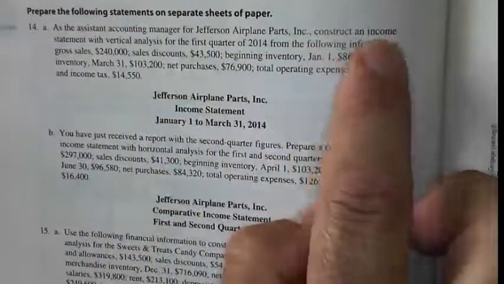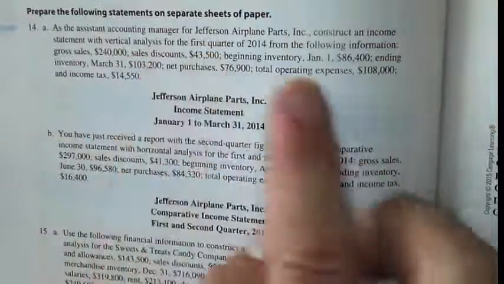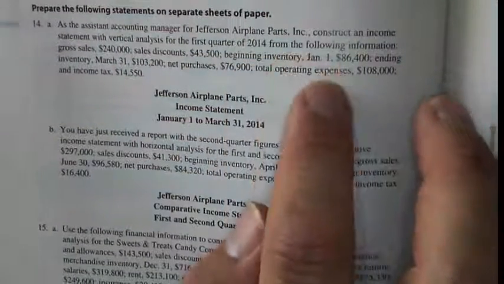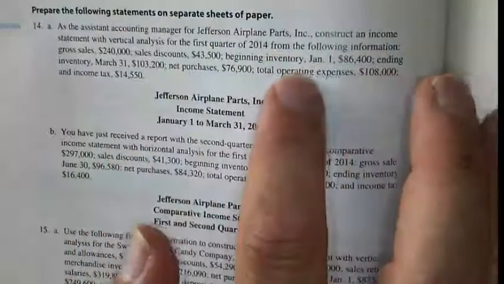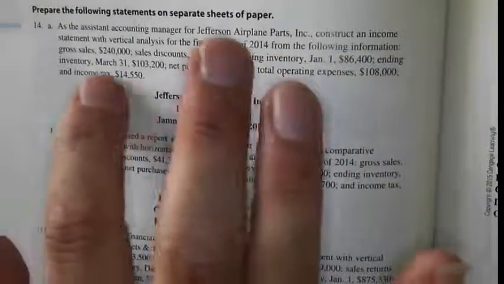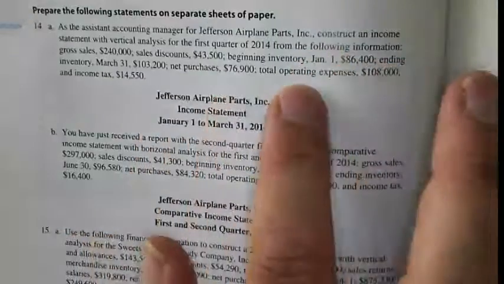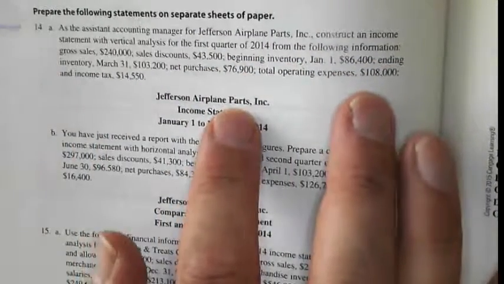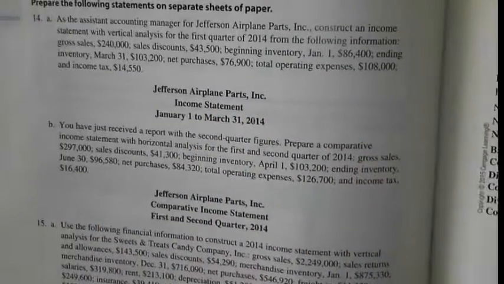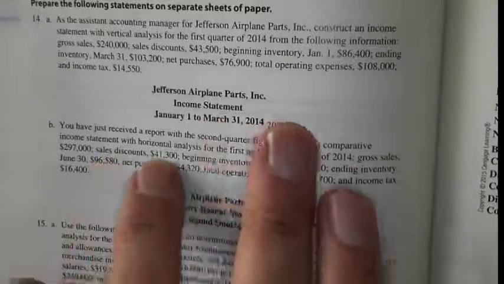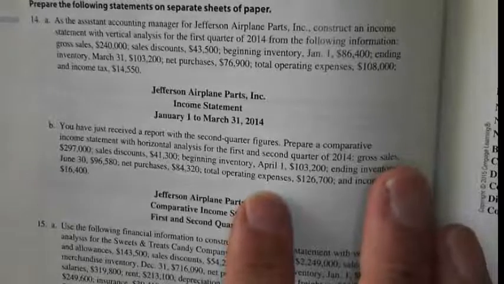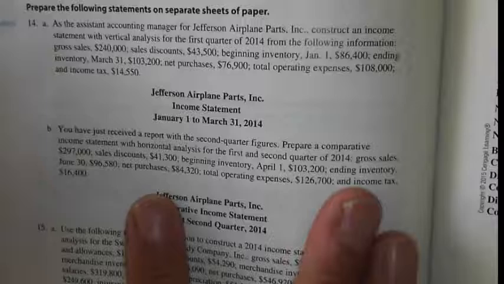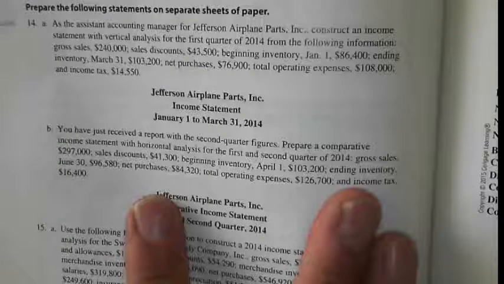The assistant manager constructed an income statement with vertical analysis, so that's up and down, right, for the first quarter of 2014 with the following information: gross sales, sales discounts, beginning inventory, ending inventory, purchases, total operating expenses, and income tax. Okay? So they've given you this information. And then as part B, you're going to do a comparative statement for the next year. All right? It's pretty straightforward information. You have to set it up. So let's see how that would look.